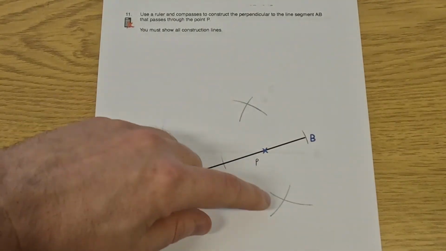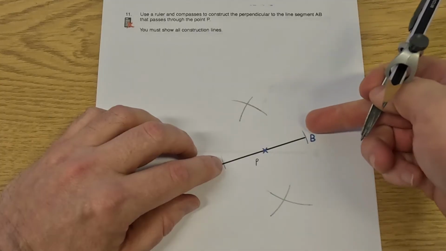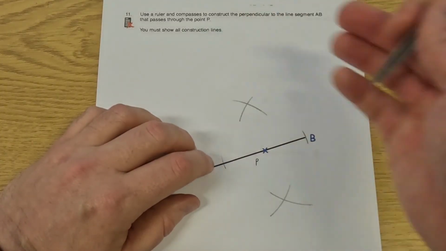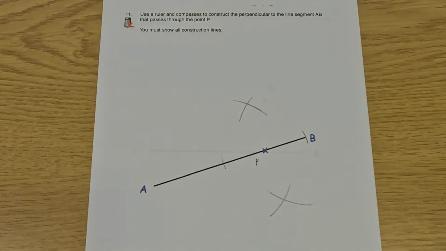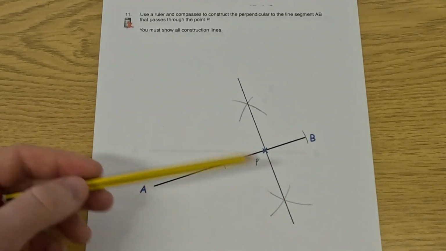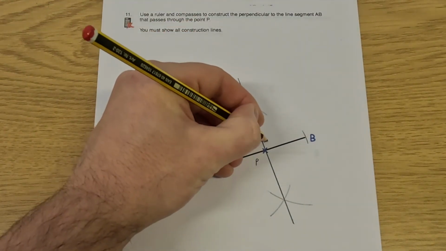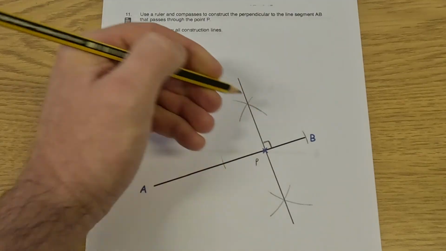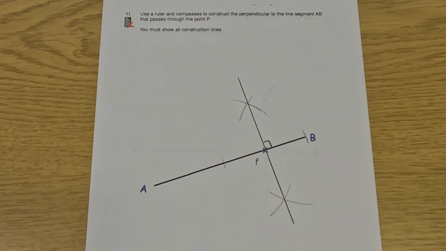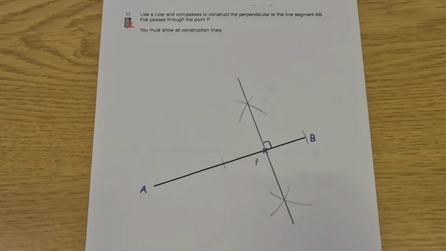Now here, if we join these 2 points up, it'll be the perpendicular bisector of this part of the line. So it'll cross this line at 90 degrees and pass through the point P. So let's do that. And that's it. As you can see, that line is perpendicular to the line AB. It crosses AB at 90 degrees. It's perpendicular and passes through the point P. And that's it. So we've constructed the perpendicular to a line that passes through a given point on the line.